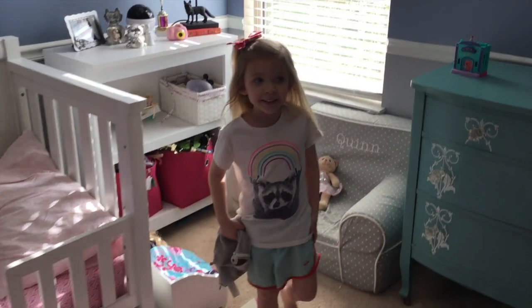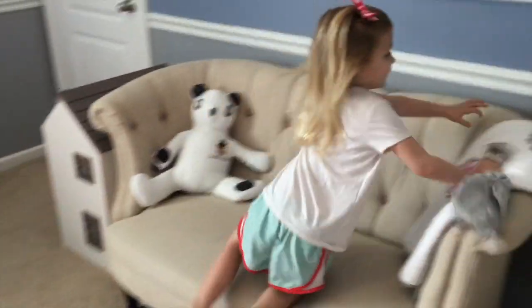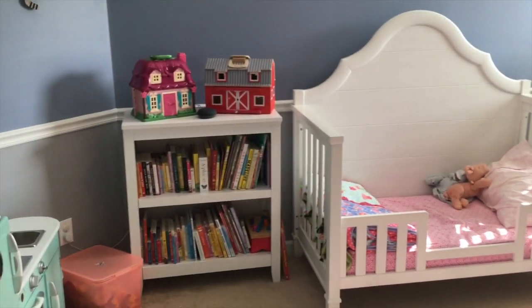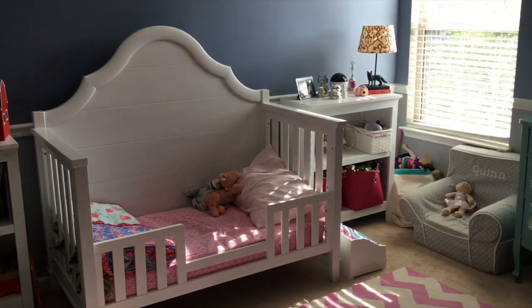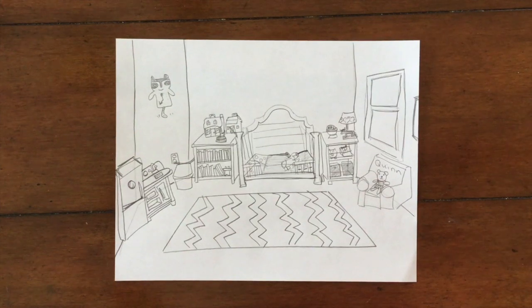Okay, so we are going to sit on your couch and we're going to draw your room. So this is the part that we're going to draw. What my books are, I showed you. That's right. Okay, so I just finished my observational drawing of Quinn's room.